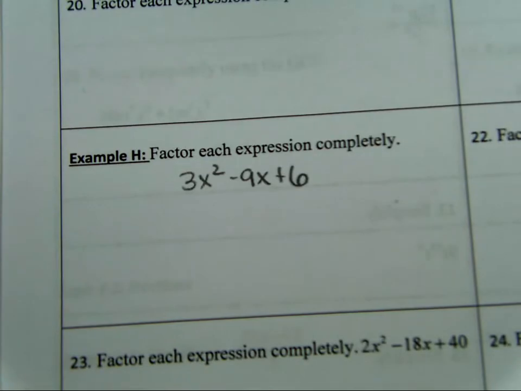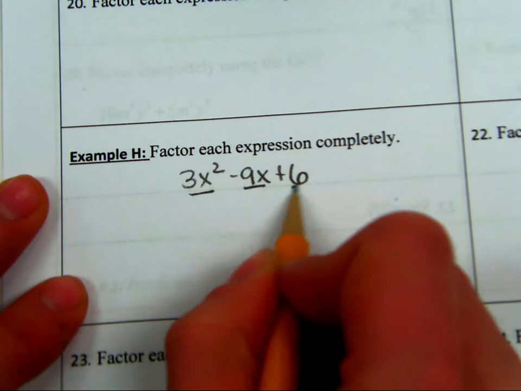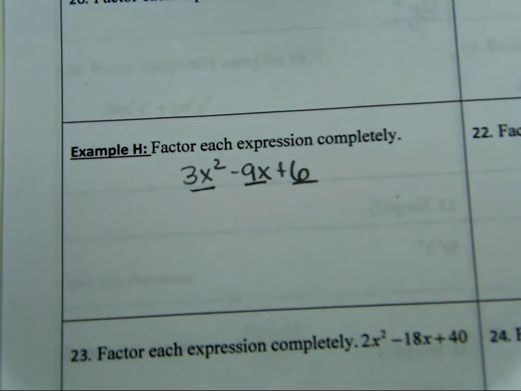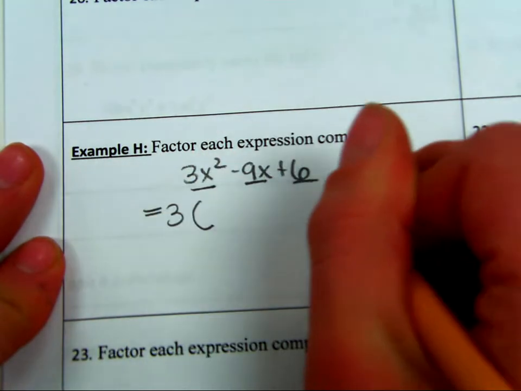Example H says factor each expression completely. I'm looking at that, and there are 3 different terms. Terms are separated by a plus or a minus sign. And they all have a 3 in common, so we might as well factor a 3 out first. That might make our work a little bit easier.